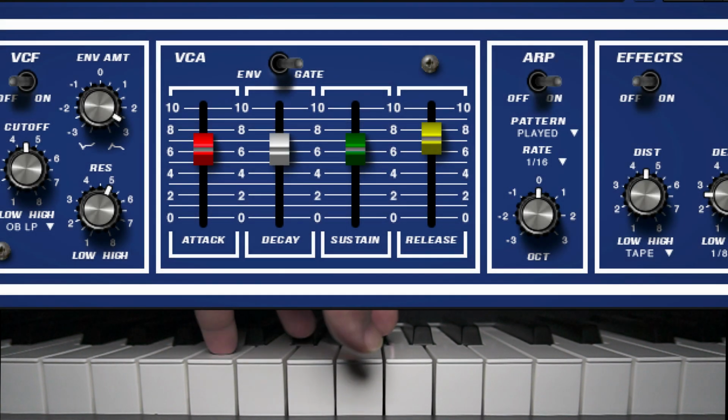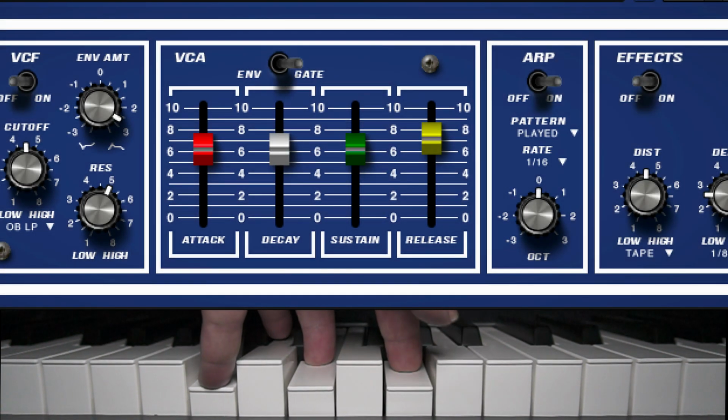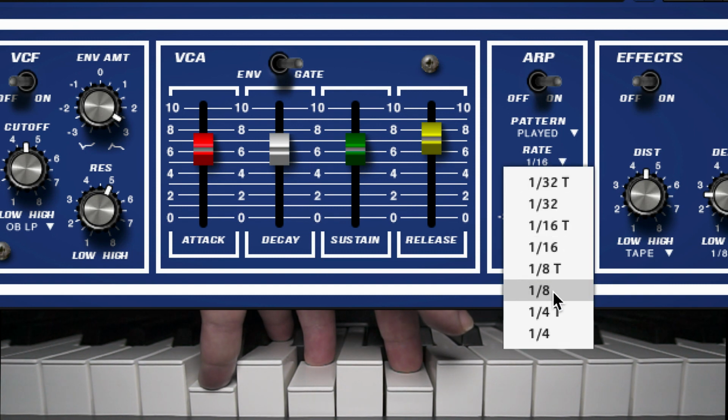The rate pull-down menu changes the speed of the playback in relation to the tempo of the session you're in, ranging from quarter notes to 30-second triplets.